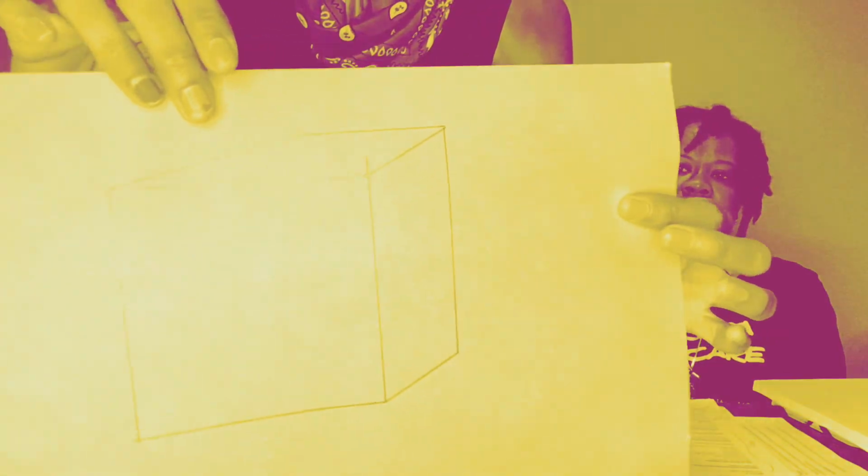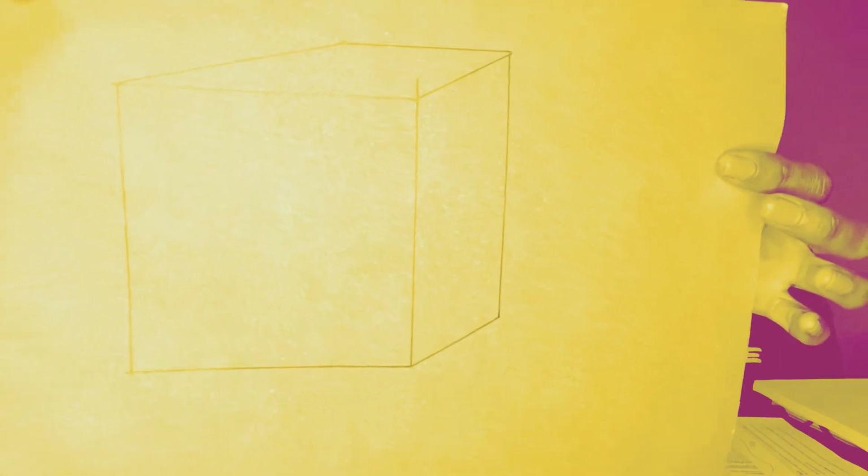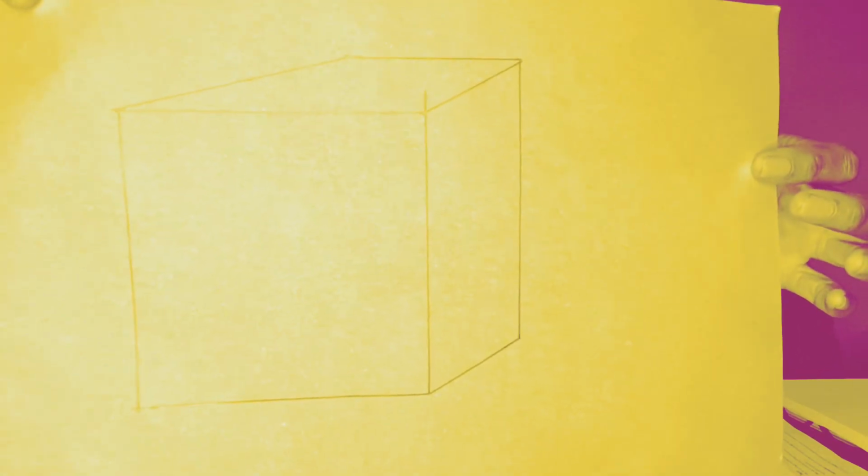For 7th grade, you will have a 2-point perspective. You can have a circle and a square, or you can have a square and a square, or a circle and a circle. And then for 5th grade, your final drawing will be in some form or configuration, with this.